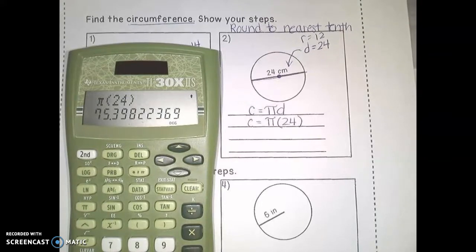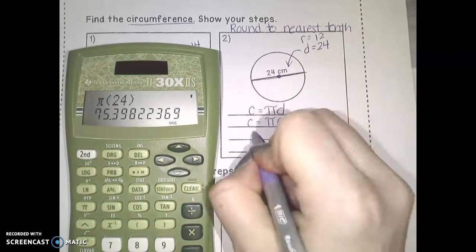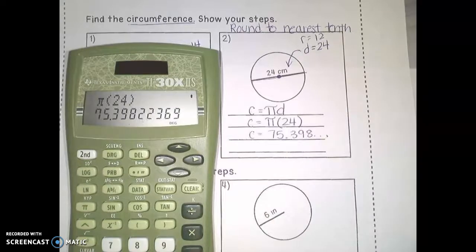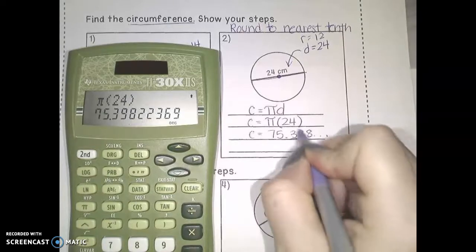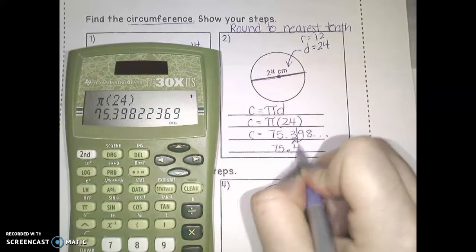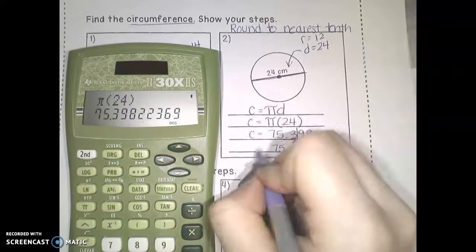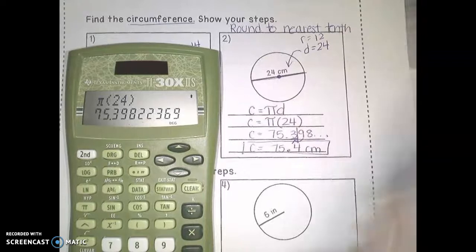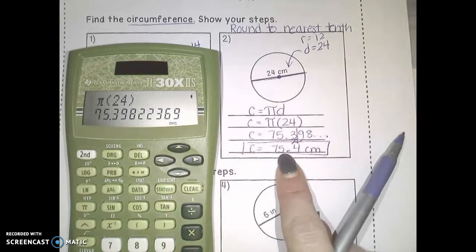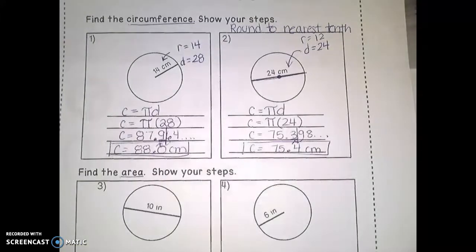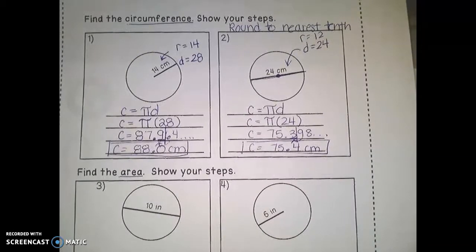You're just multiplying pi times 24. Okay, and I'm getting 75.398 ... We'll continue to round to the nearest tenth. Here's my tenths digit. What's behind it is 5 or higher, so that's going to round it up to 75.4. And we're still talking about centimeters up here. So my circumference for this circle, the distance around the outside of this circle, would be 75.4 centimeters. Okay, so that's how we find circumference, distance around the outside.